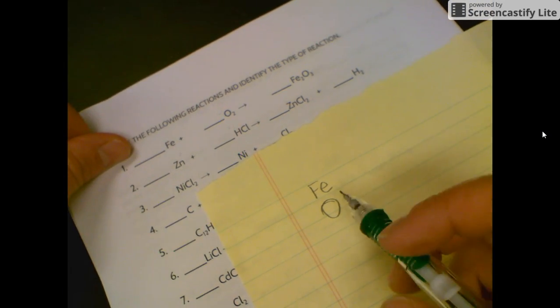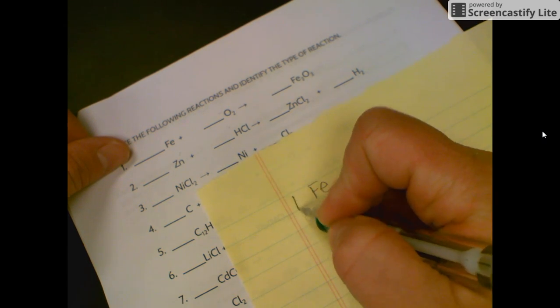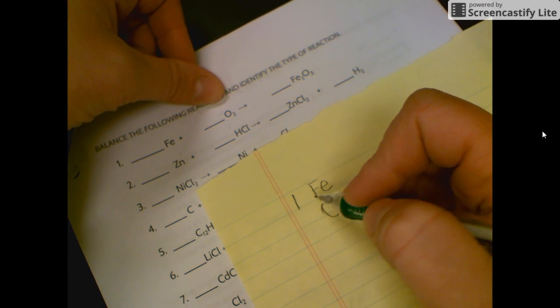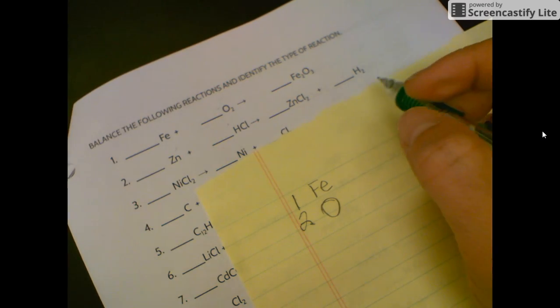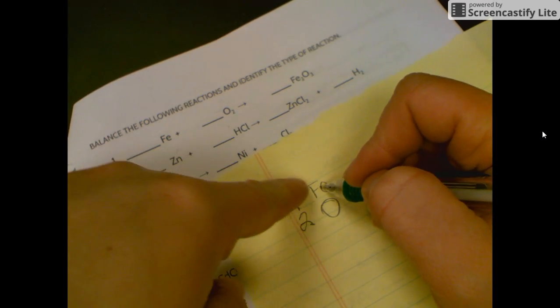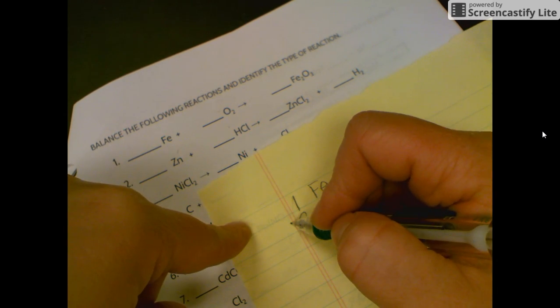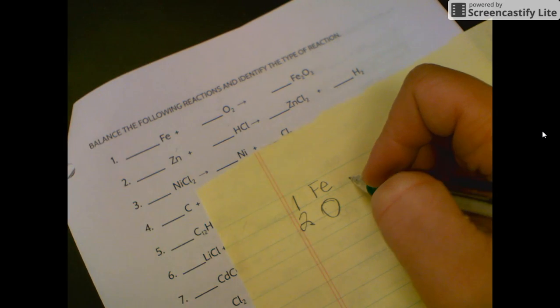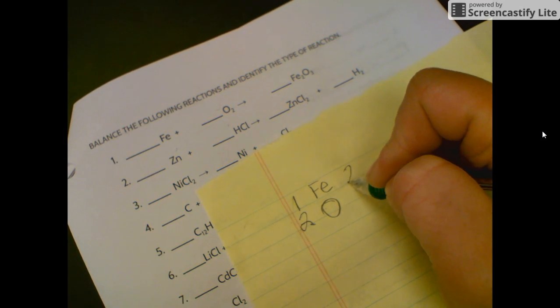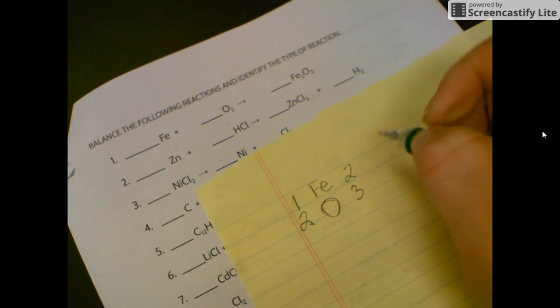Over on the left-hand side, I have 1 iron and 2 oxygens, because remember, your subscript tells you how many atoms you have. I put those to the left. To the right are the numbers on the right-hand side. So I have 2 irons, but then 3 oxygens.